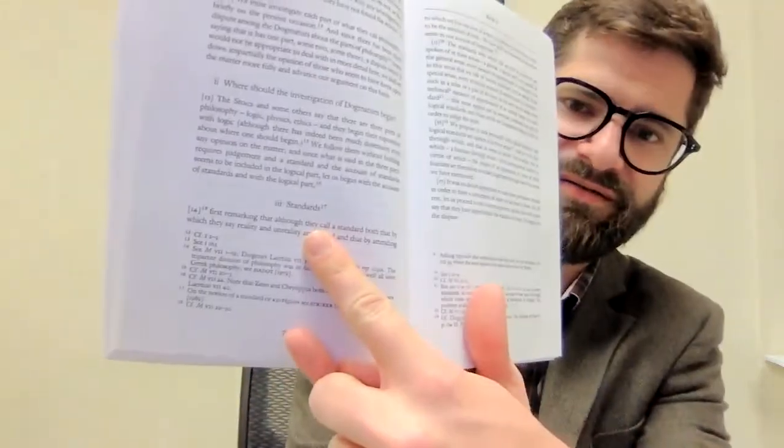But where I want to jump to in this short video is the problem of the criterion itself. So if you look under the third section, he introduces standards, and you get there a discussion about what the standard or the criterion is. So the basic idea here, by criterion or standard, we mean some mark, some standard, some criterion by which we, you, I, any human, can tell the difference between truth and falsity.